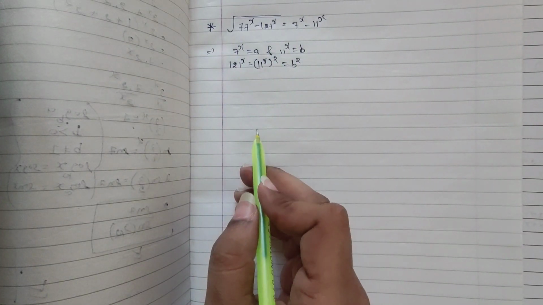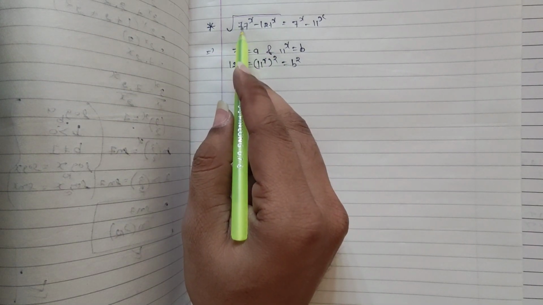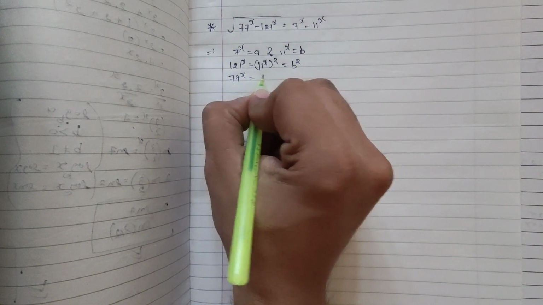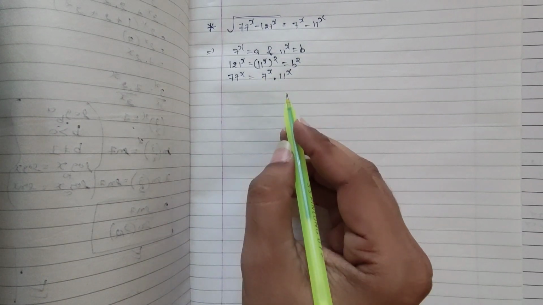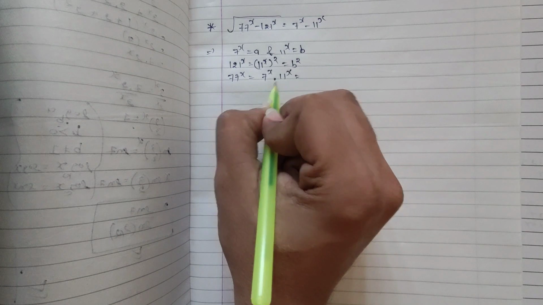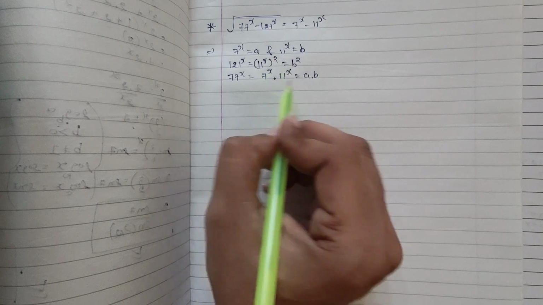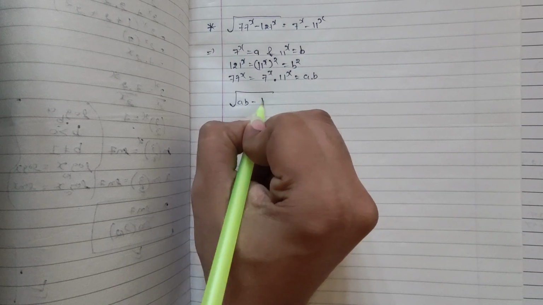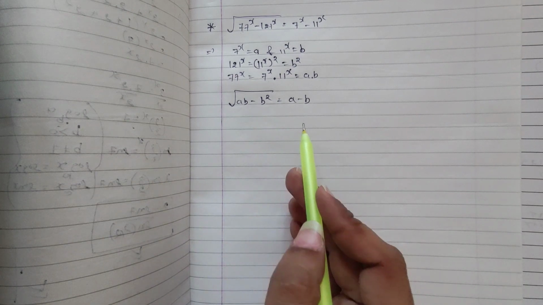But what about 77^x? It is not 49, right? If it were 49, then I could write a squared. But here I have 77^x. If you pay attention a little more, I can write 77^x as 7^x into 11^x, because 7 times 11 is 77, and x is in the power. So I can write 7^x into 11^x as ab. Now I have all the values, so I will put them directly in this equation. It becomes square root of ab minus b squared, equal to a minus b. Now it has become a very easy equation to solve.